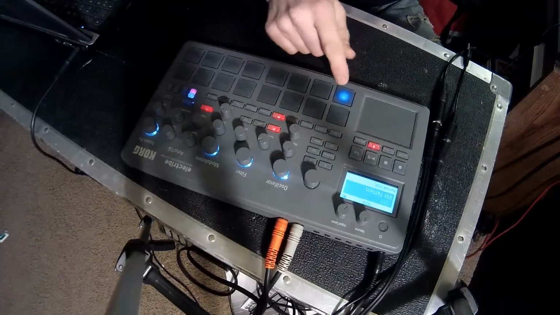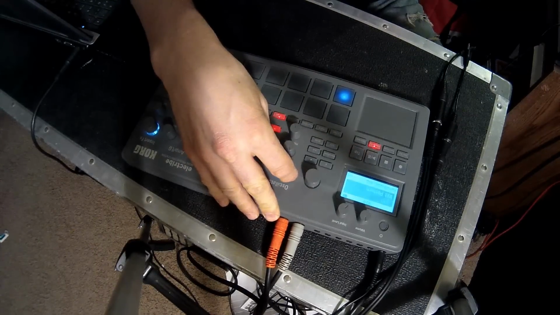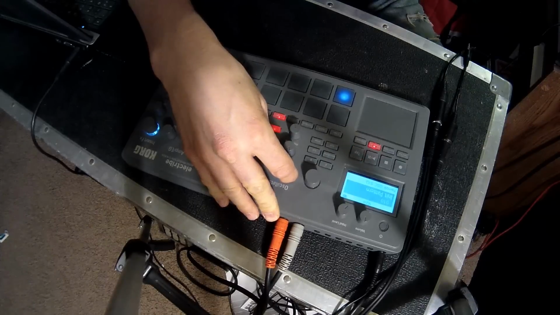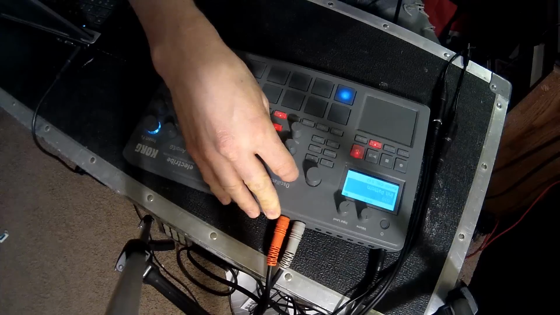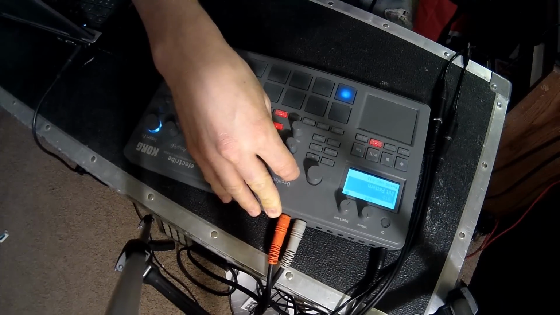Go back to trigger mode. I'll go to some of the synth sounds and audition them for a second. Let me find one of the synth sounds. You can do this with any of them, but I'm going to find one, maybe a good analog sounding wave. One second.